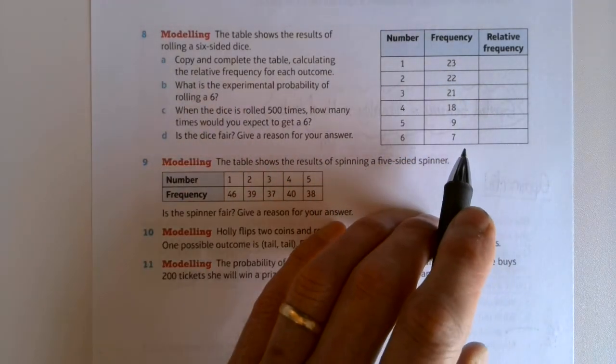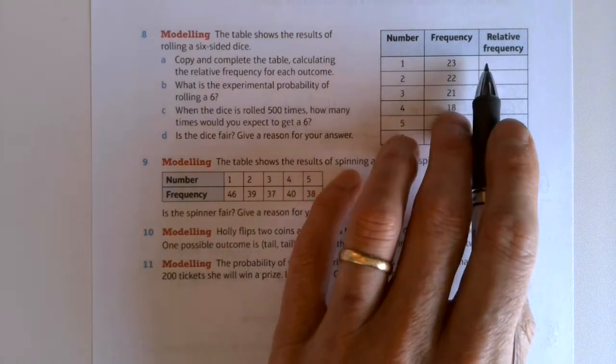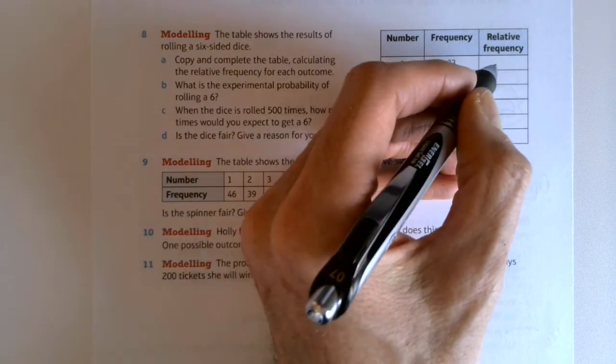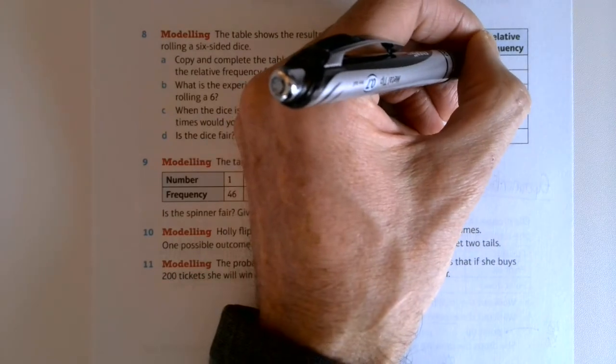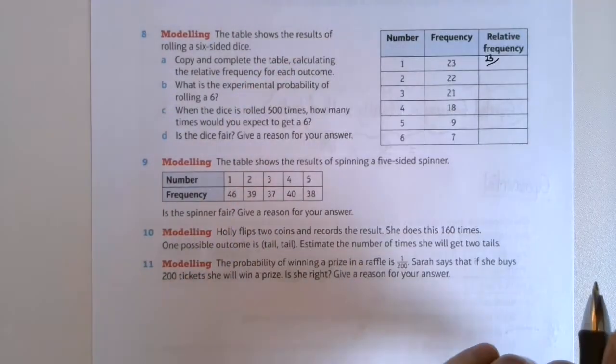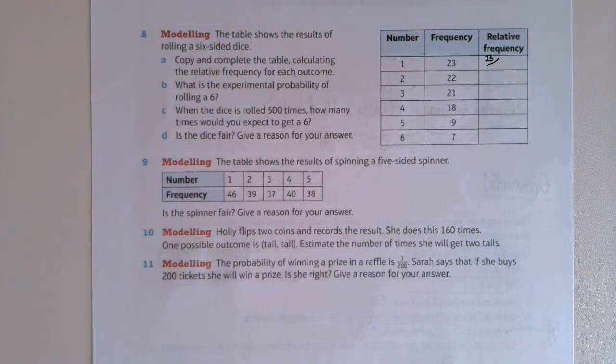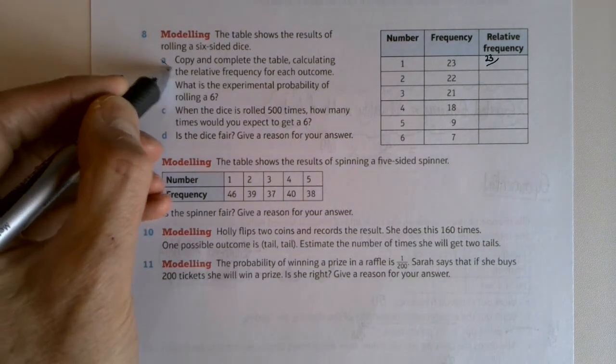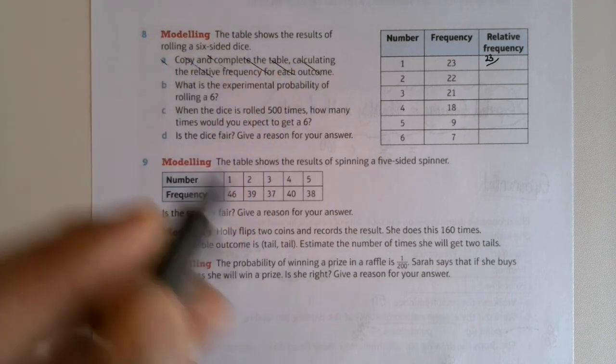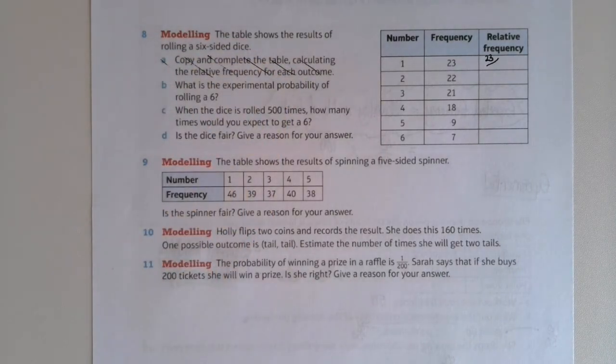I mean, the relative frequency is just the probability. So you'd be writing a fraction. It would be 23 out of however many times you rolled the dice, and you do need to work out how many times you rolled the dice. But I would suggest skip A and just go and do the rest of that question and then have a go. So you've got a mixture of experimental and theoretical probability questions here, and I think some of them might make you think a bit. So pause and have a go.